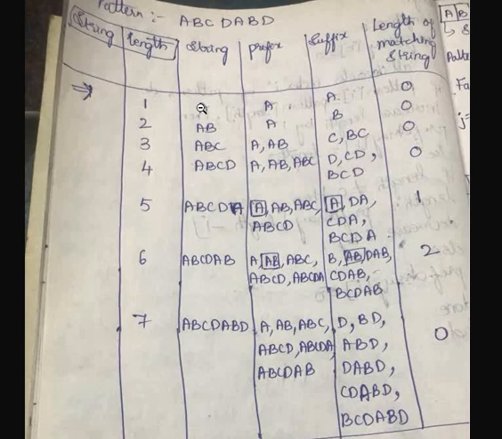Before A, is anything there? Nothing is there. After A, is anything there? Nothing is there. So the prefix for A is A itself and the suffix for A is also A itself. Now what we have to do is find the length of the matching string. We have to compare the prefix and suffix. Is it matching or not? Since it exists on its own, there is no prefix, no suffix, it is only its own thing, we will take it as 0.